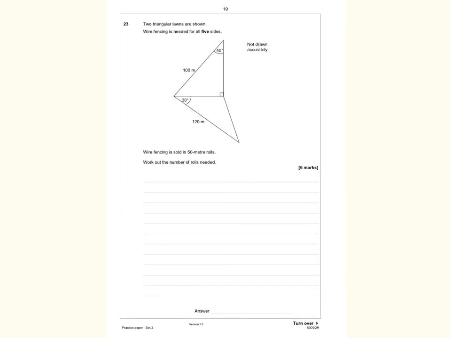Okay, so question 23, we have two triangular lawns shown. Wire fencing is needed for all 5 sides, and they've put that 5 in bold. So it's not just the perimeter that needs wire fencing, also this length here. So there's 1, 2, 3, 4, and then 5. Wire fencing is sold in 50-meter rolls. Work out the number of rolls needed. So this is something that we might use towards the end of our working out.